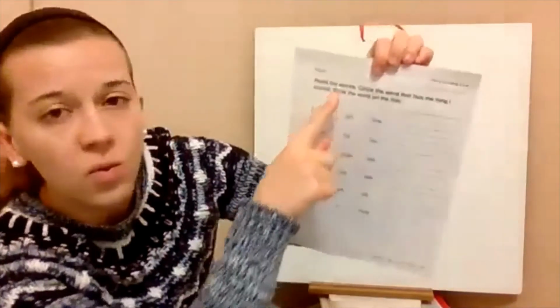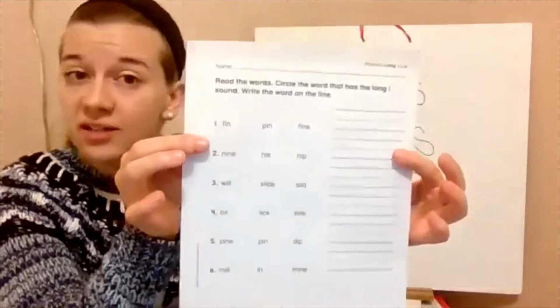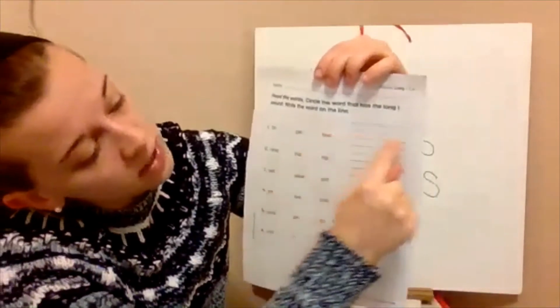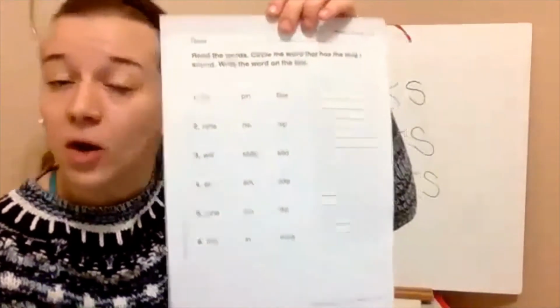So you're going to read the words. It says circle the word that has the long I sound and write the word on the line. So you're going to read the 3 words, use your tapping strategy. You're going to read the 3 words, and then you're going to find which one has long I and magic E. Remember, magic E makes I say its name. So you're going to find the one that has long I, you're going to circle it, and then you're going to write it on the line. Okay?